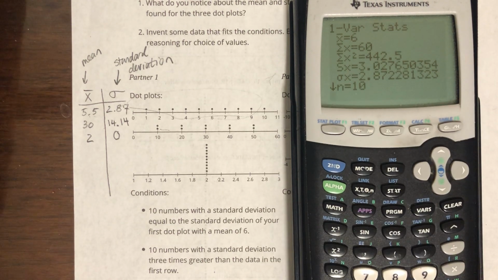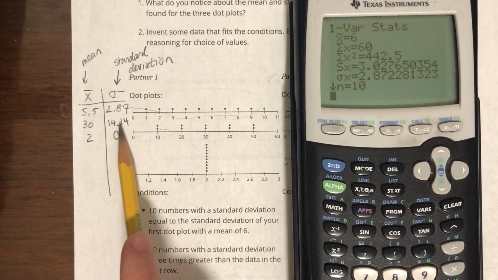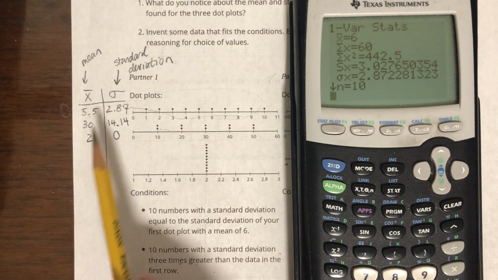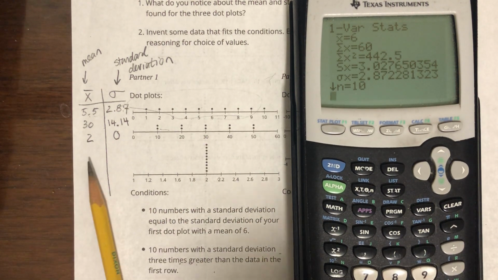So as long as you're adding the same number to every single data point, standard deviation is not affected, only the mean is affected. All right, next, 10 numbers with a standard deviation 3 times greater than the data in the first row. So it actually doesn't say anything about the mean being different or the same. All it says is that standard deviation of 14 has got to be, oh, I'm sorry, we're talking about the first row. That standard deviation of 2.87, we want it to be 3 times greater than that. So I guess that's a little bit less than 9.